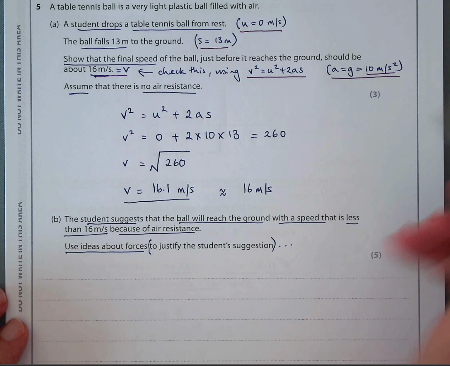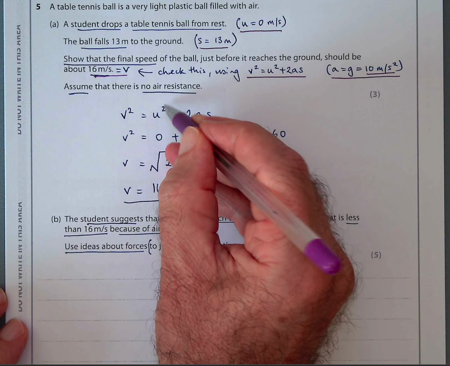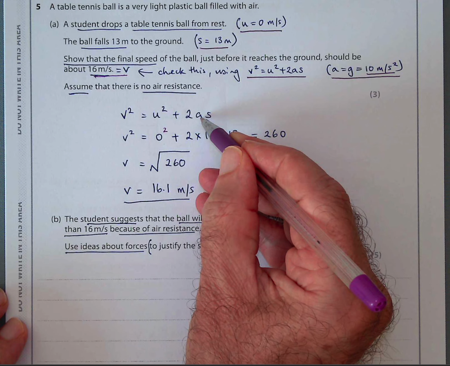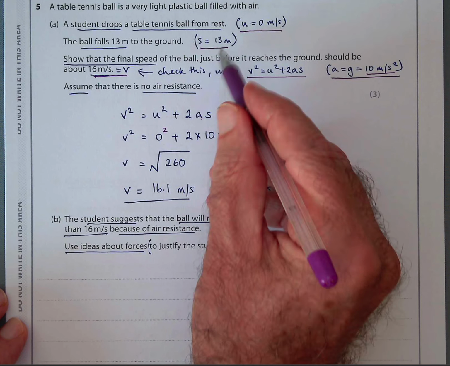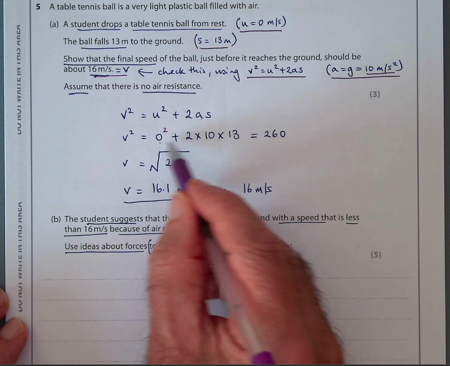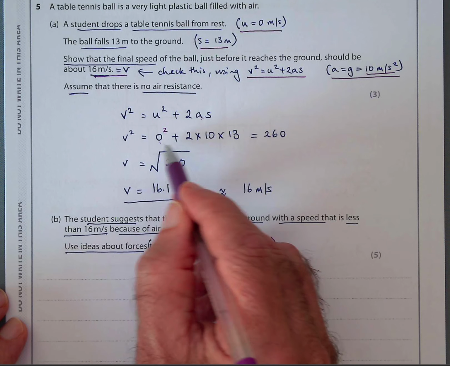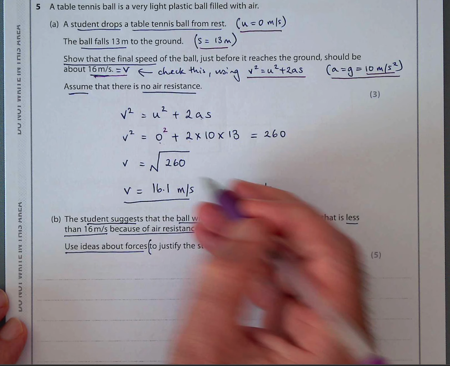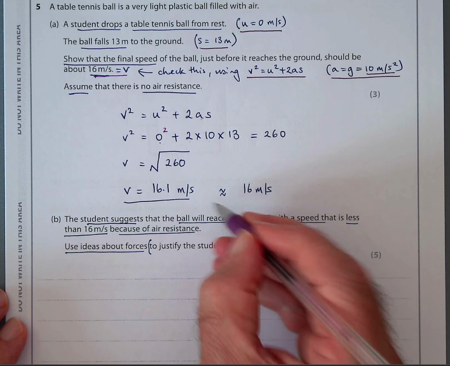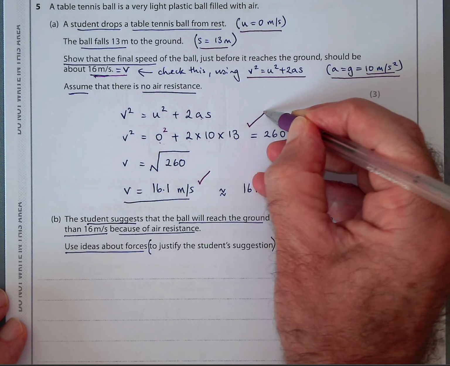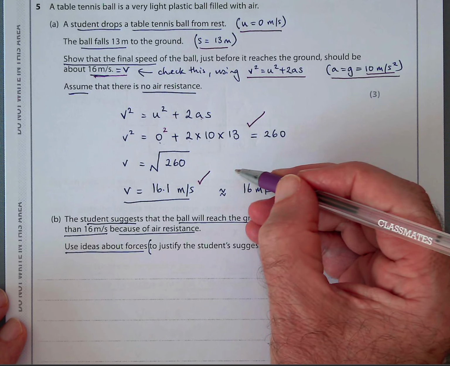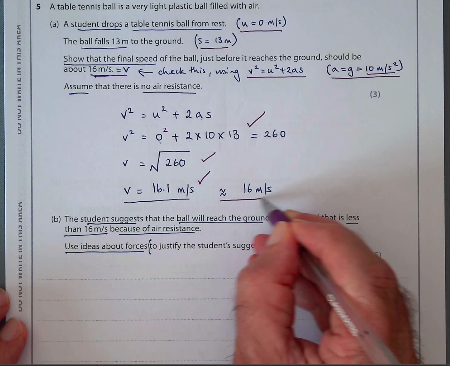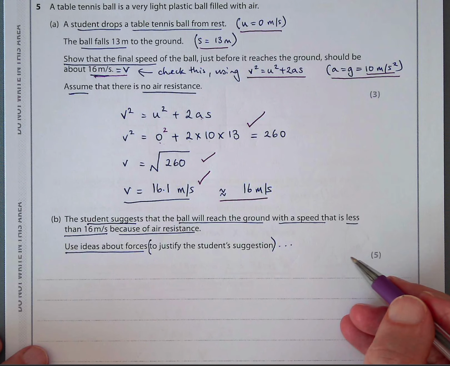Okay, so we know u is 0, so you put 0 in. 0 squared obviously is still 0. 2 times a, which is 10, and s, which is 13, you put those in. So v squared is 2 times 10 times 13, or 130 times 2 is 260. You then square root the 260, and you get 16. So 1 mark for putting the numbers in, 1 for realizing that you need to square root it, and 1 for showing that 16.1 is approximately equal to 16 meters per second.